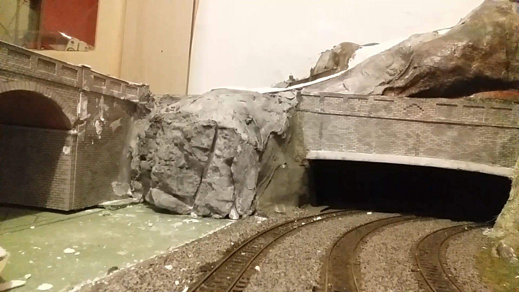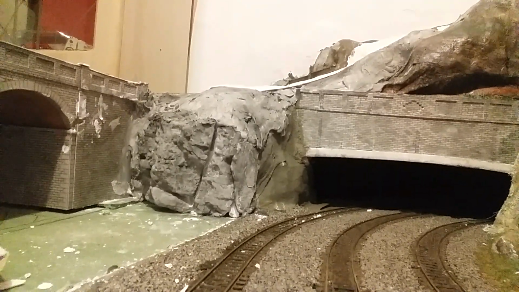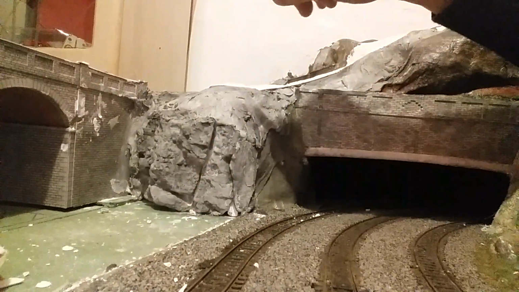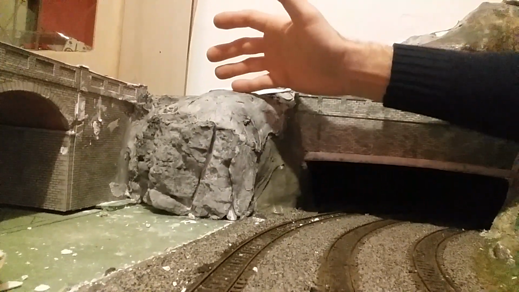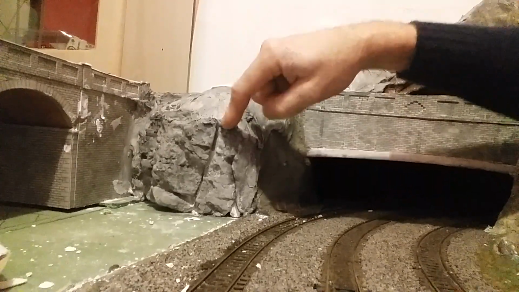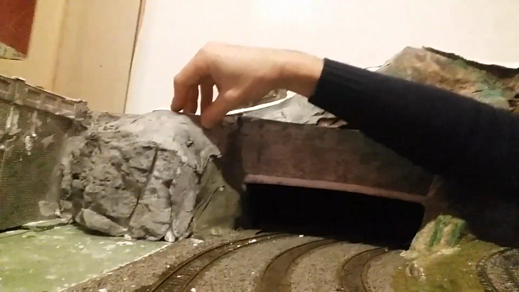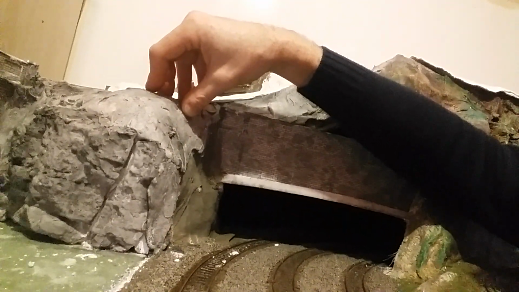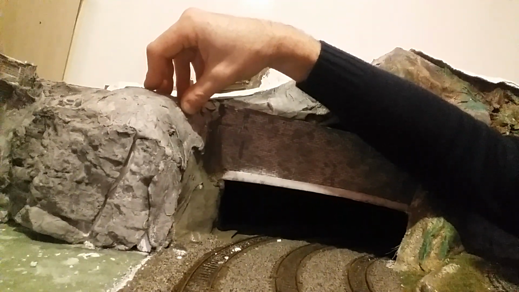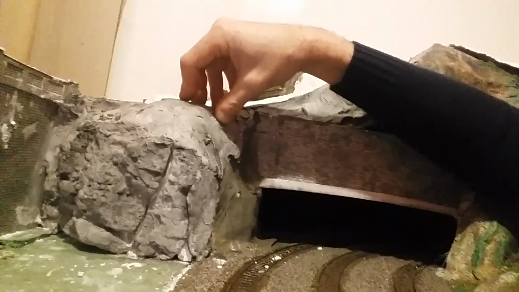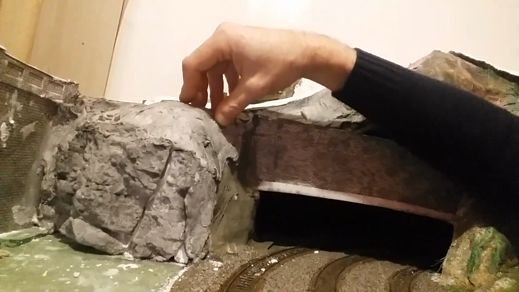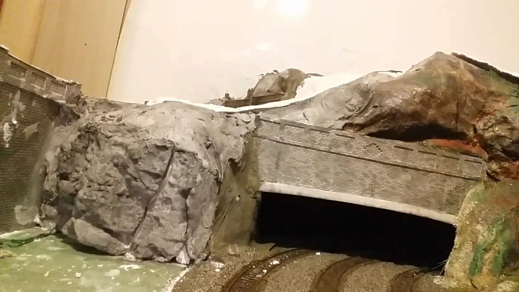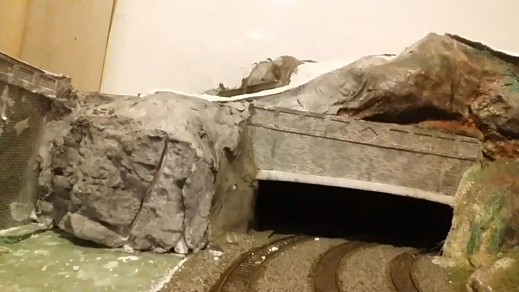So rather than just throw it away and start again, I'm going to try and make a feature of it. Rocks do crack, so being as it is like that, I don't think anybody would notice. I mean, to be fair, you probably wouldn't have even noticed unless I actually said anything. So there we go. That's what I've done to cover up where the road actually came down.